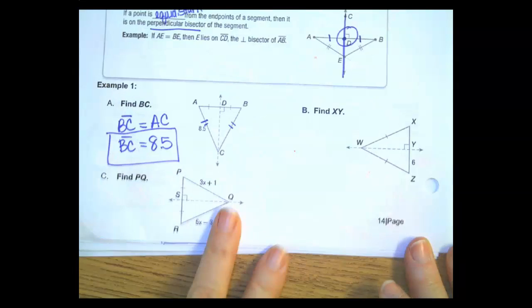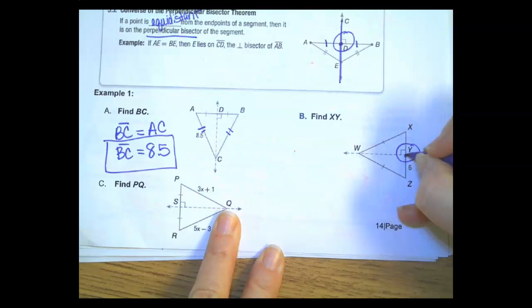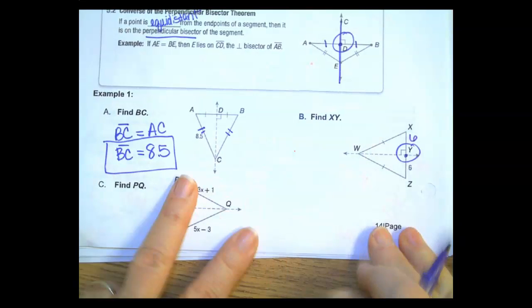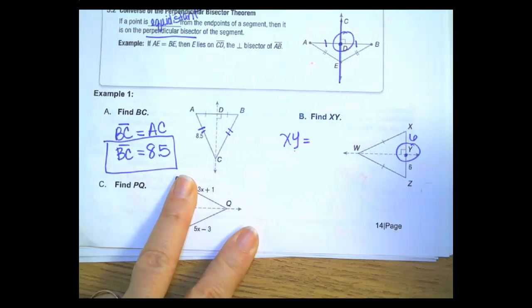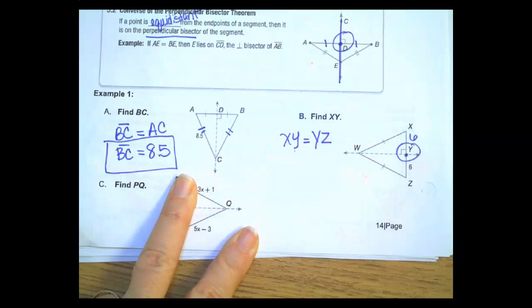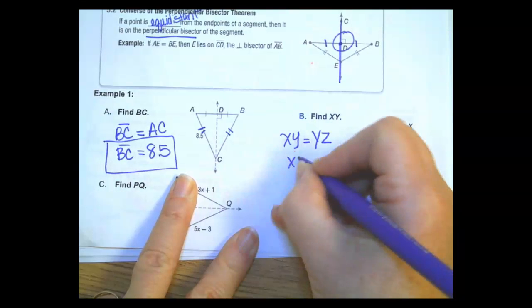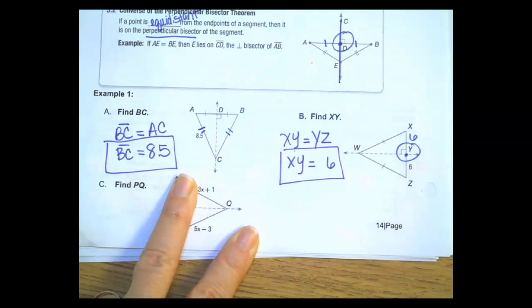Next one. Find XY. Well, since this is the bisector, that means it's dividing in half. So XY is equal to YZ because of the bisector, and therefore XY is equal to 6. Don't you wish it was always this easy?